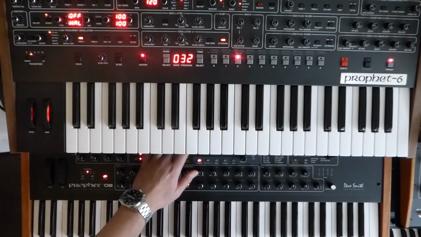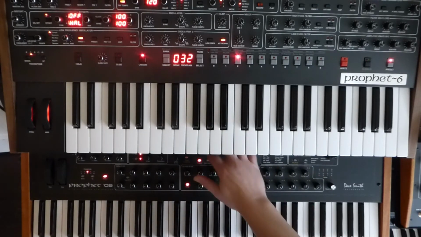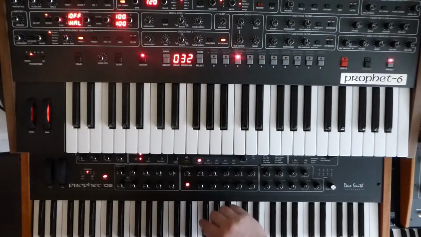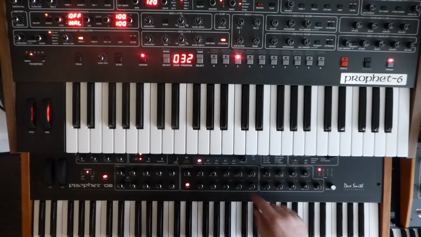Put it into split mode, and then down here we've got the sub, and up here we've got the other, although they sound very similar. Let's just edit layer A for a second to make it very different. Let's see what we get now.